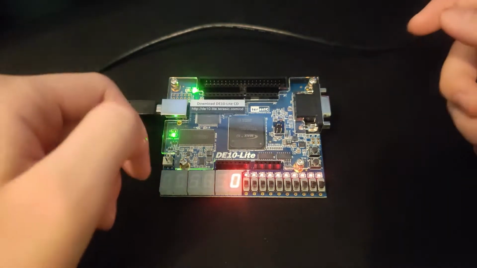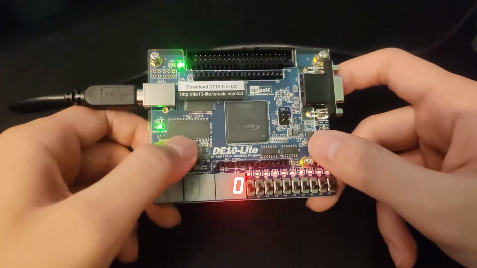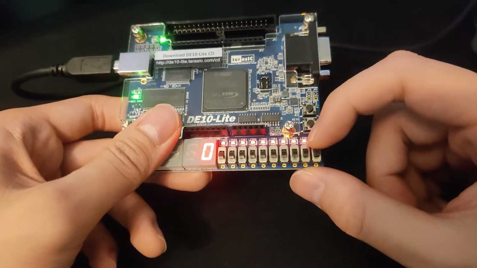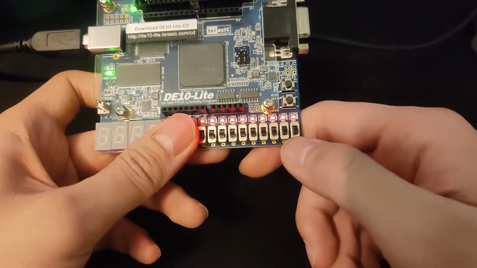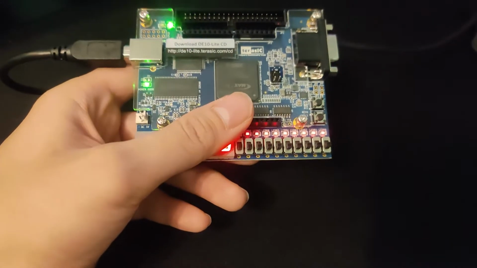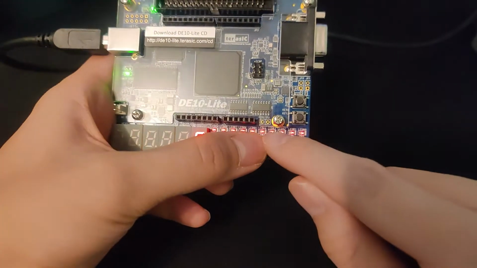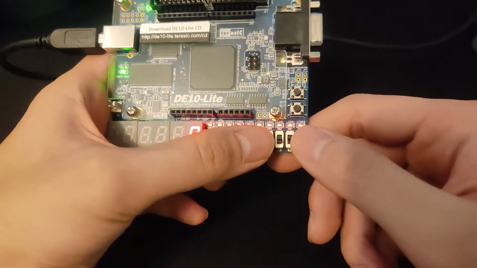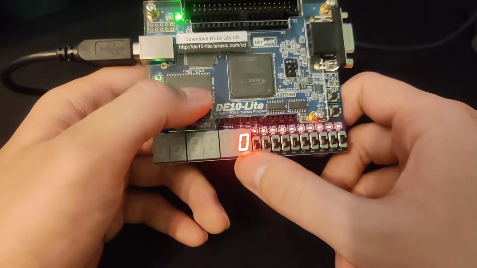Hello all, this is my 7-segment display programmed using Verilog on this DE10-Lite FPGA board. It uses the 4 far right switches, and each represents a number. The 4 switches together represent a 4-bit binary number. So this switch over here, SW3, represents the most significant bit, and the switch over here, SW0, represents the least significant bit. So you see, as I turn on the switches, it corresponds to a certain number.